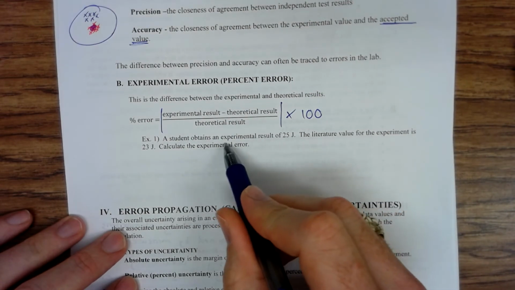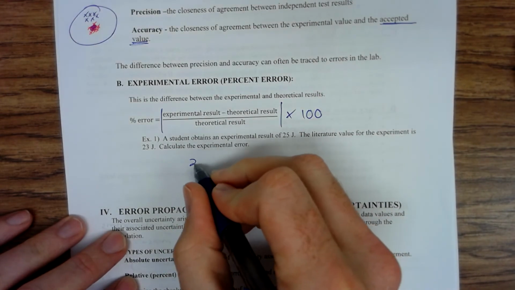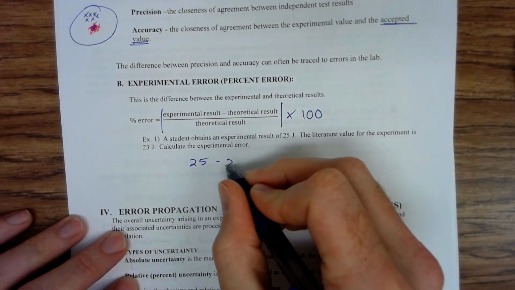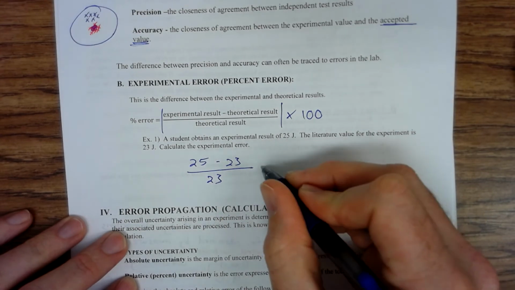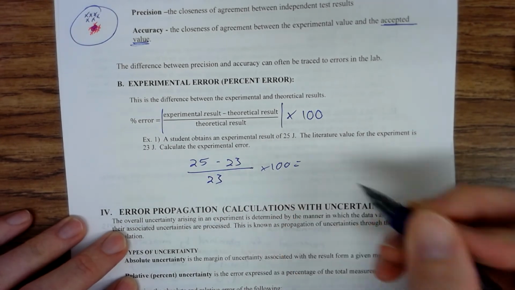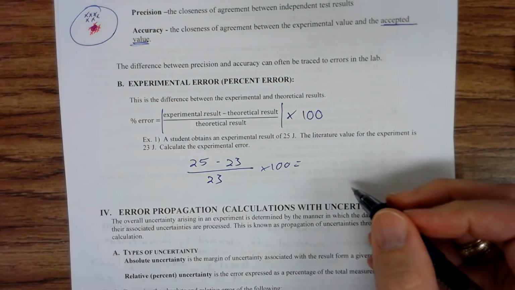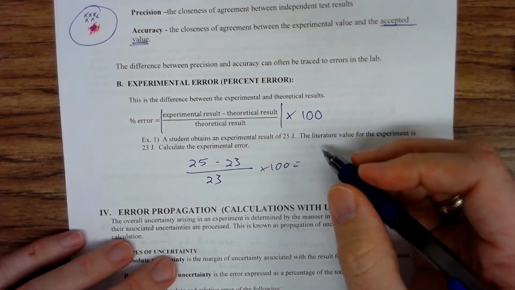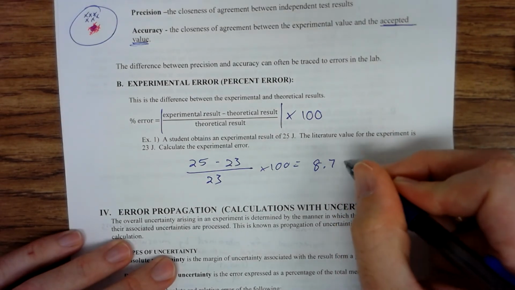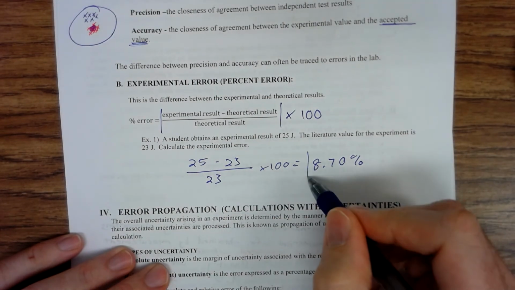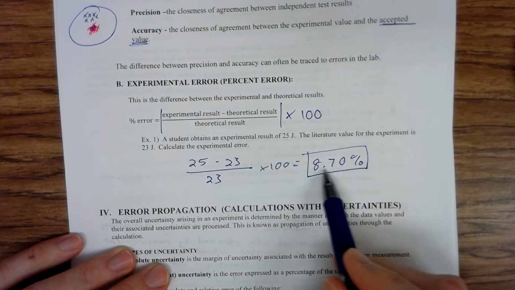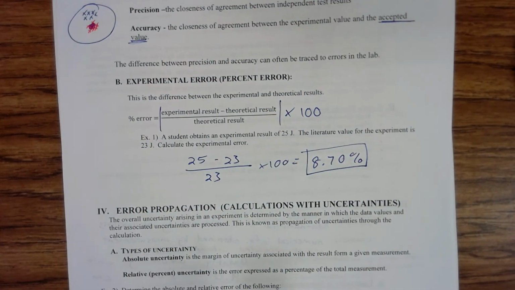So the student got an experimental result of 25. So 25 minus 23 divided by 23 times 100. And that student is pretty close. They get 8.70%. All right. And we'll cover how we could actually evaluate this a little bit later.